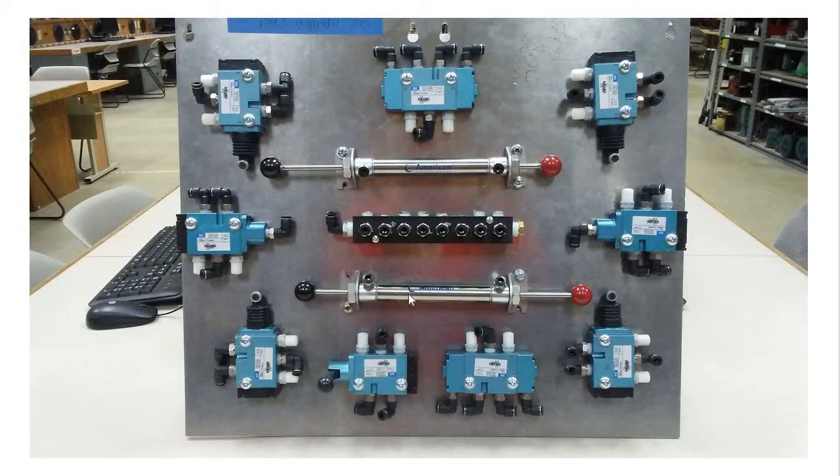Also on this board you will find that we've got 2 cylinders. I've got one here and then one up here as well. And these cylinders are called dual acting, meaning I can put air on either end of it. And they are called a through rod, meaning that we have a rod on either end of the cylinder.